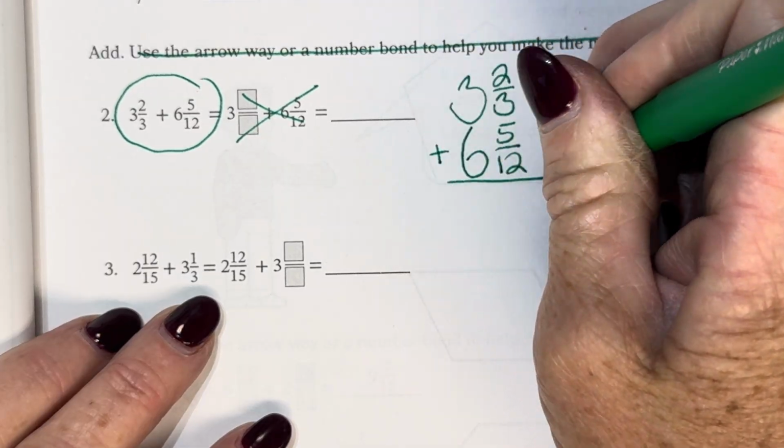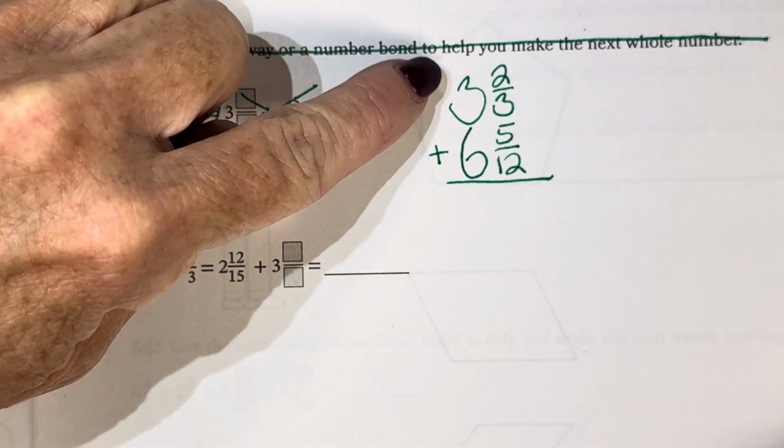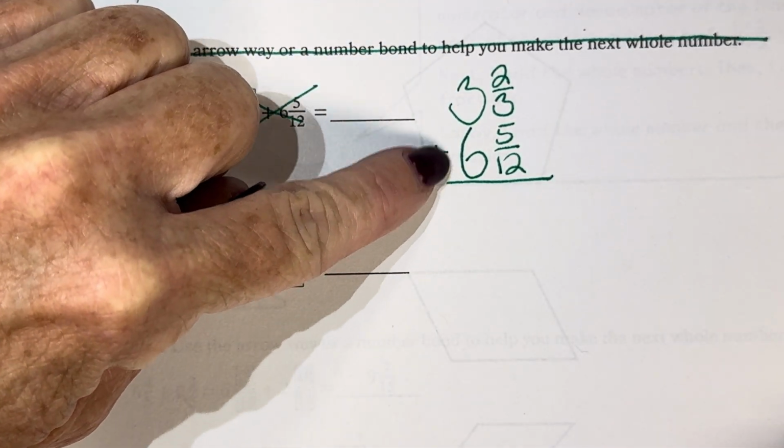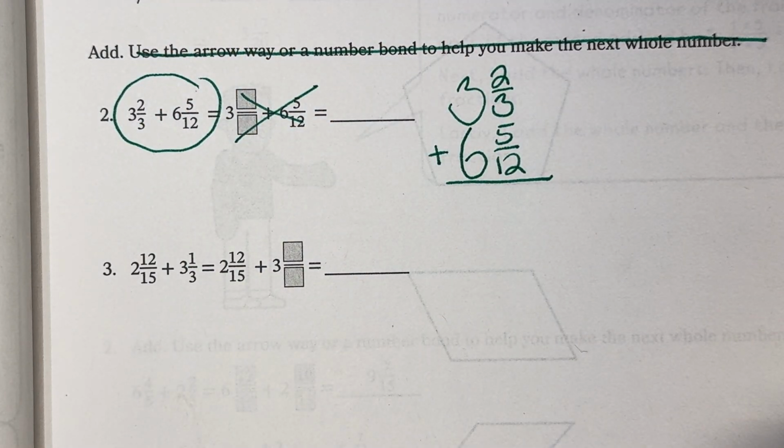Okay, I want you to pay close attention to how I set that up. I lined up my fractions and I lined up my ones places. This digit doesn't have any tens or hundreds, but I lined up my fractions and I lined up my ones. That's very important. Okay, so that was step 1.